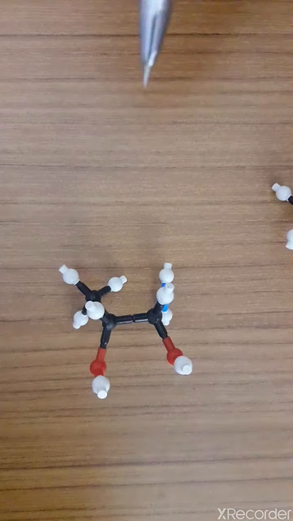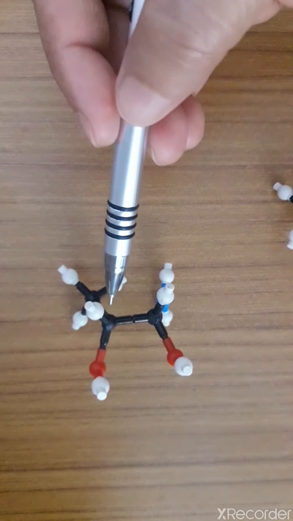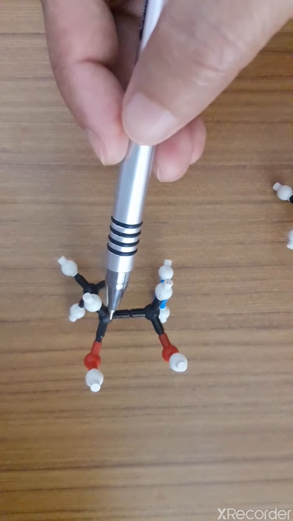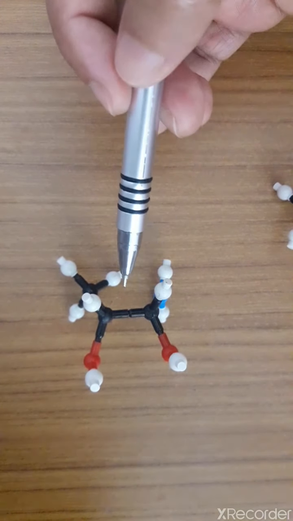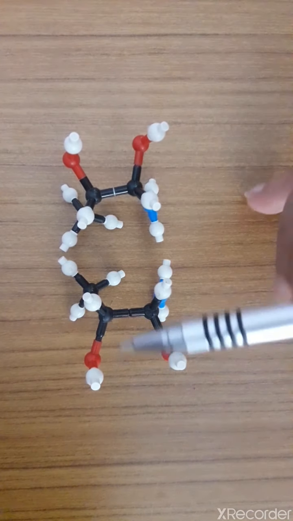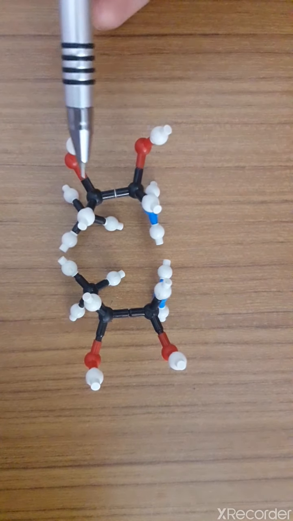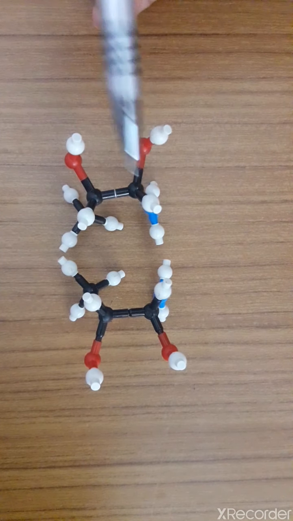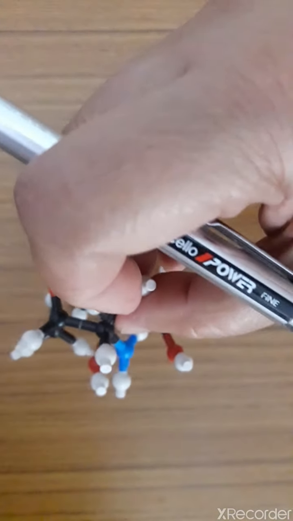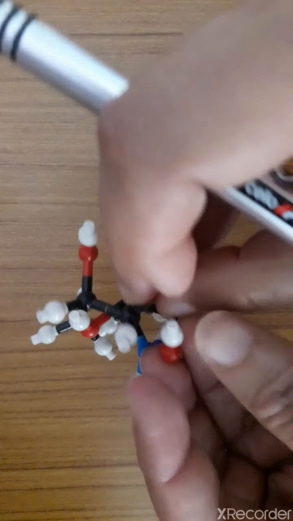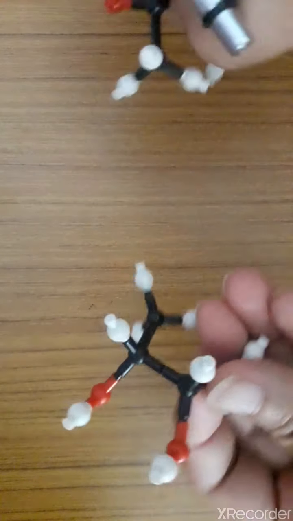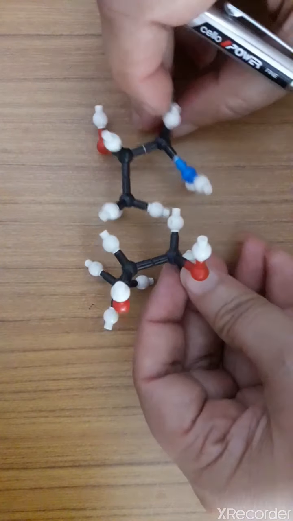Now for this molecule we have determined the configuration of both the carbons: R and R. If we place it in front of a mirror, we will find the mirror image of the first one. Since this is RR, the mirror image must be SS. If we try to superimpose one with the other, we will find that they are non-superimposable with each other. Therefore, we can conclude that they are enantiomers.